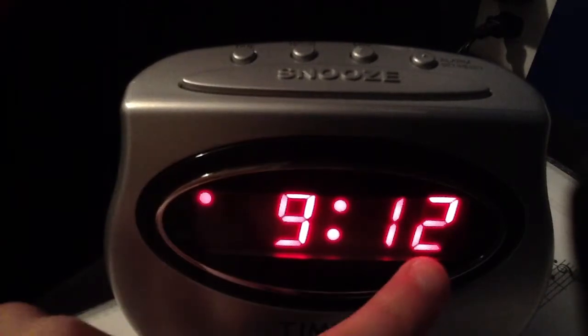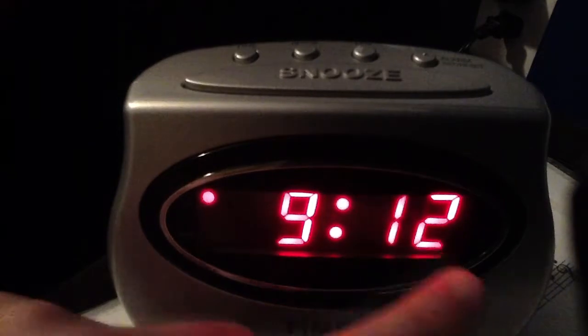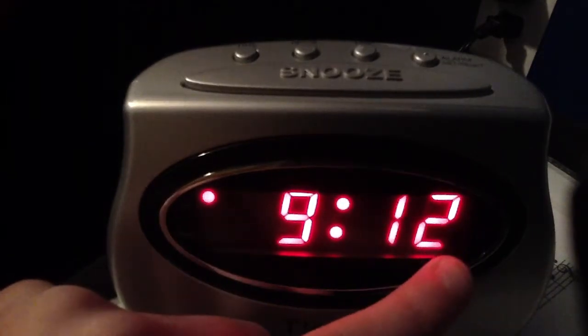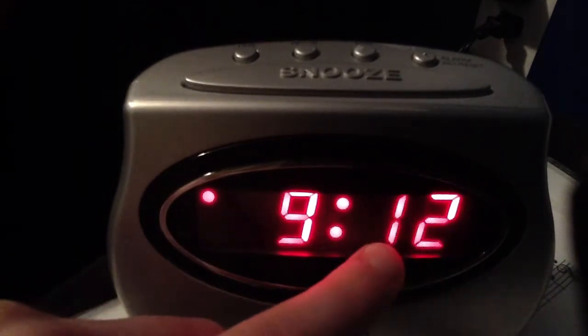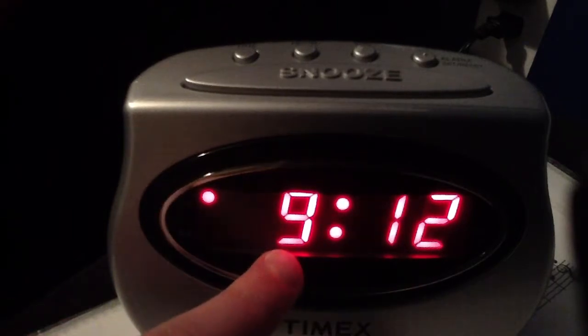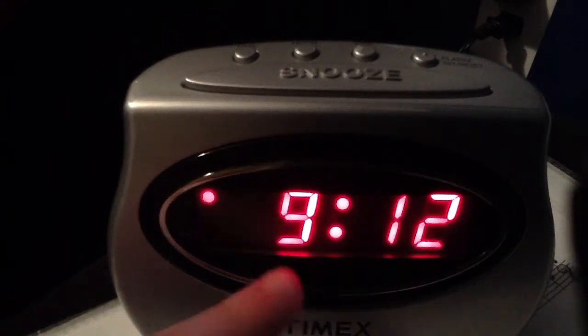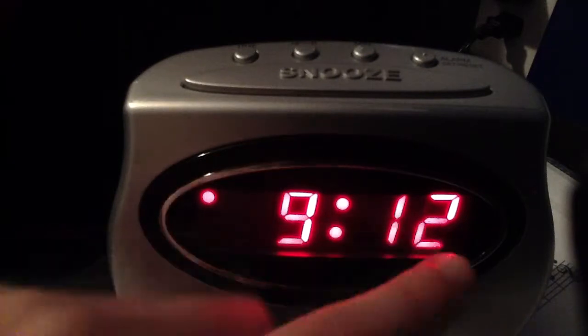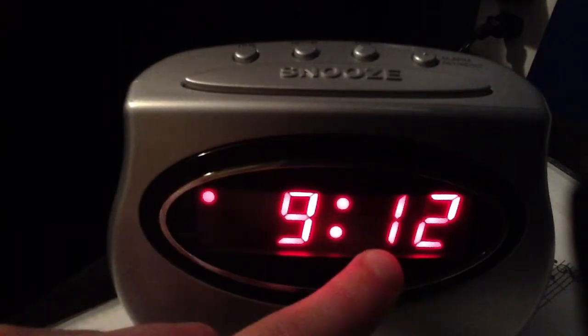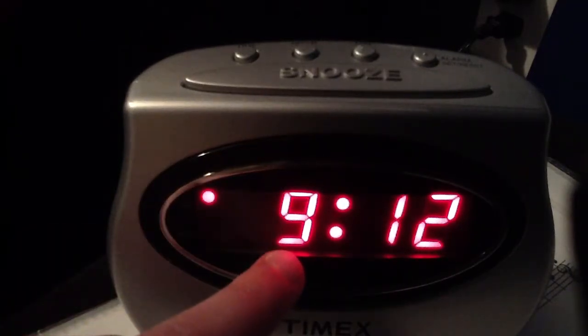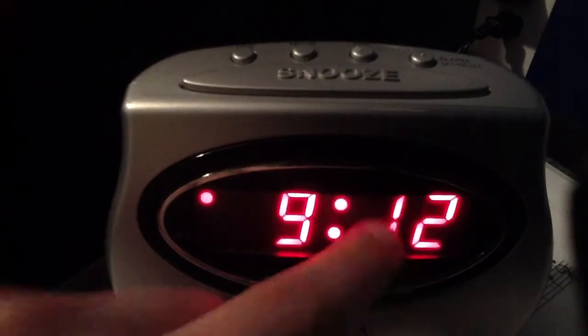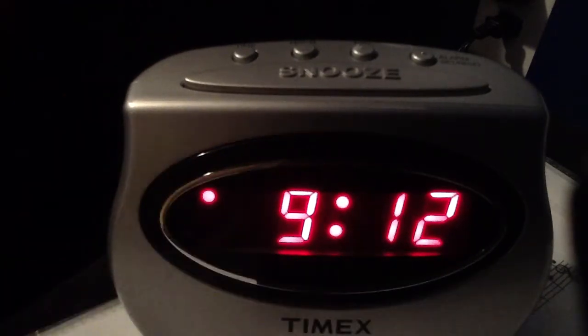So once this number gets to 9 and it goes back to 0, this number goes up 1. And if this number is at 9, this number is at 5, and this number is at, say, 3, then it'd be 3:59, and the next one, this turns back to 0, this turns back to 0, and this turns into a 4 because it would be 3:59 going to 4 o'clock.